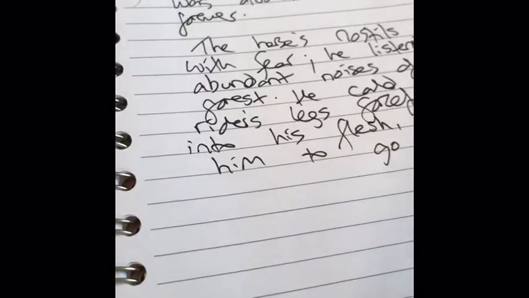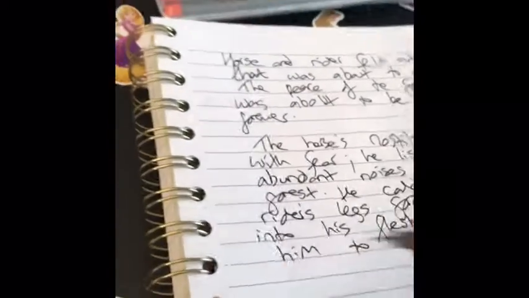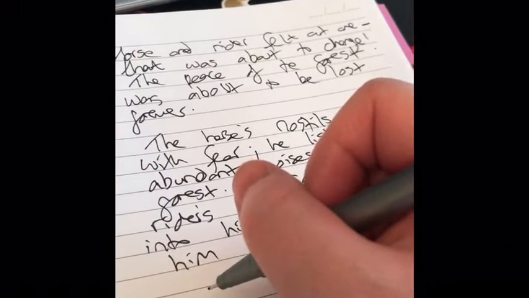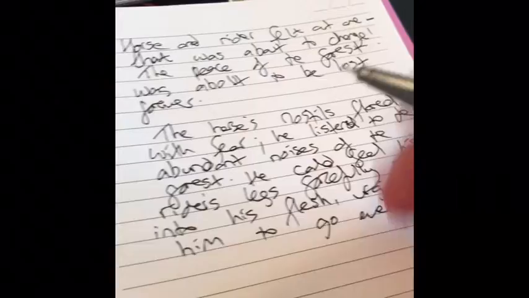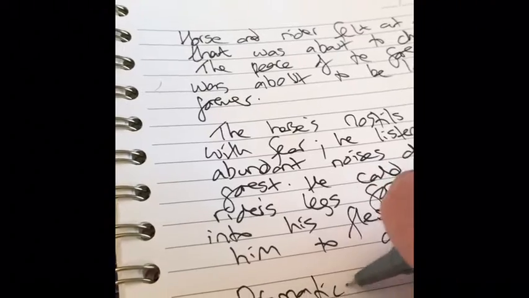Okay, so let's start the middle bit. Let's do the bit where he falls off, because that's the bit that's really interesting, right? So we want to add something like suddenly, but suddenly is a bit boring. All of a sudden, still boring. It would be better. Do you know what? We've got the word dramatically.